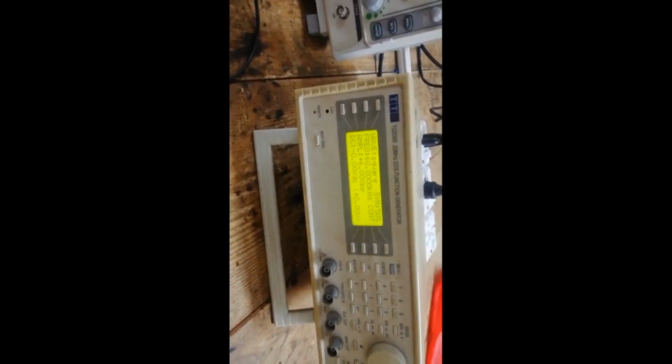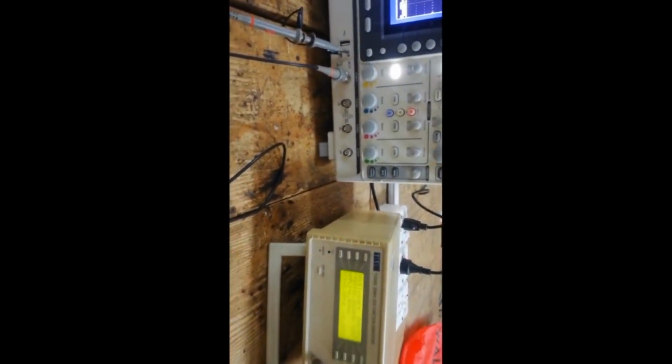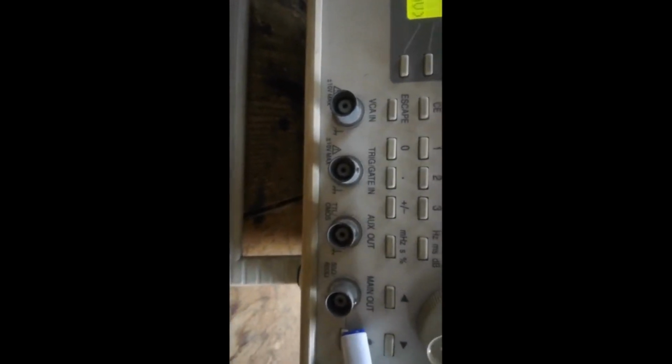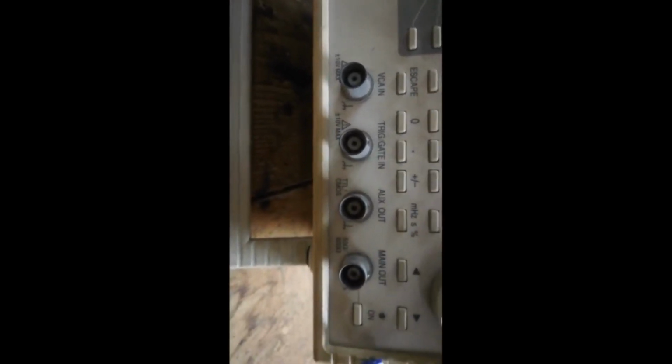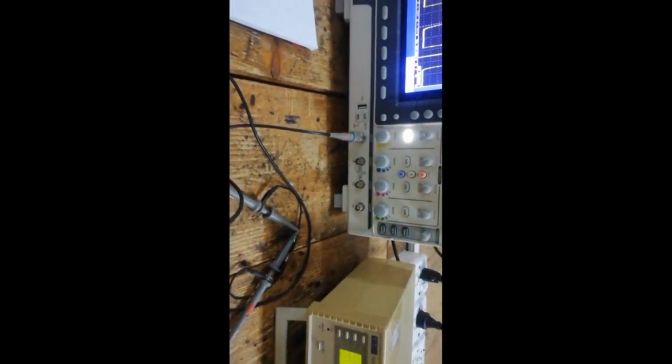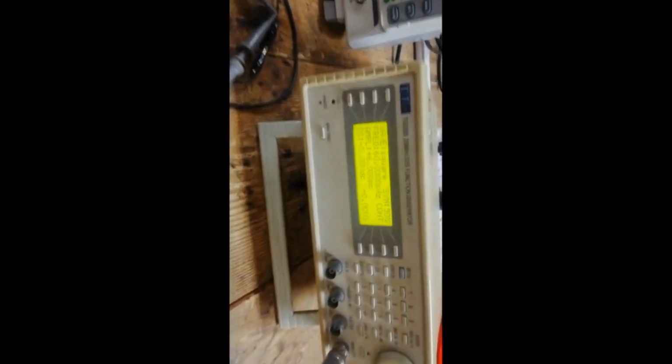Now what you are going to do, you are going to connect this function generator to this oscilloscope by using this channel here. As you can see, this channel is main output, so you will turn it on by pressing this button. Now this is how you are going to connect this oscilloscope to this function generator. Now here you wanted square waveform with 60 kilohertz frequency and 6 peak to peak voltage.